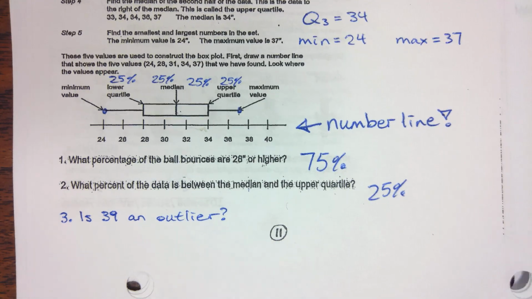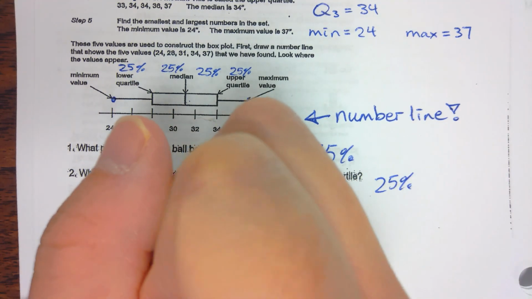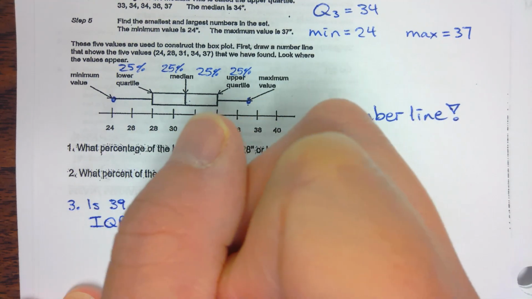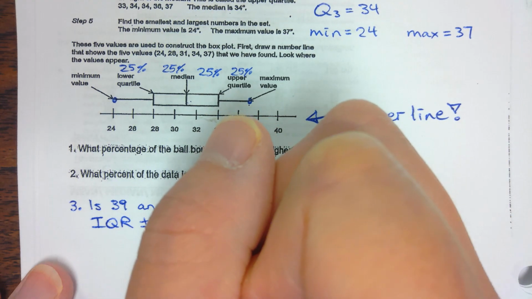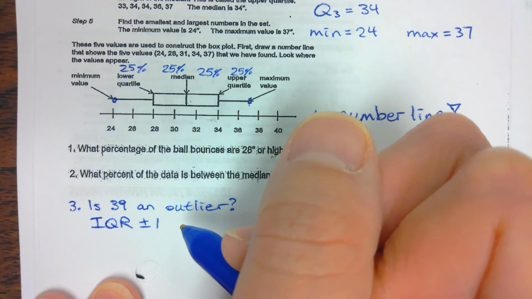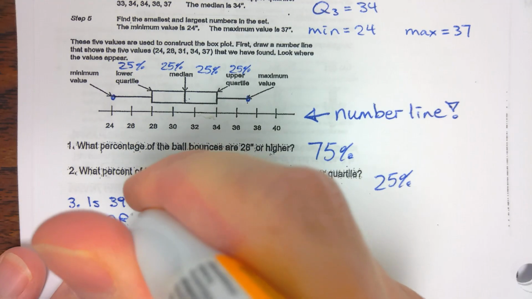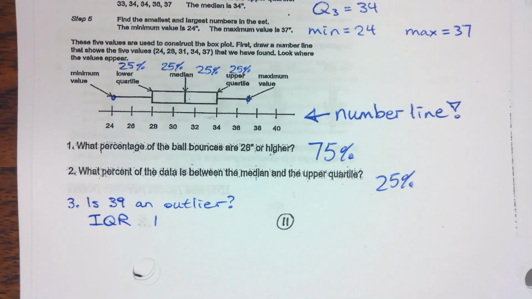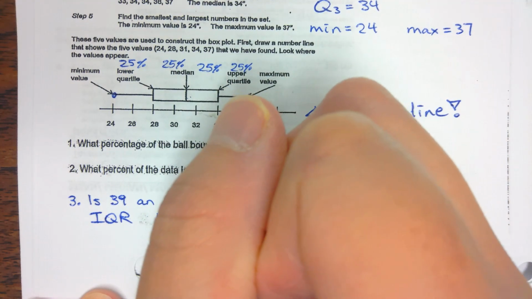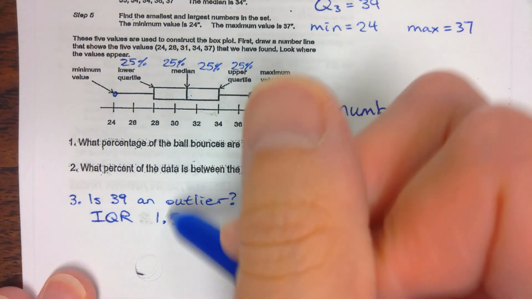Okay, there's a formula to calculate it. It uses the IQR, plus or minus 1.5 times the IQR, to figure out if it's an outlier.